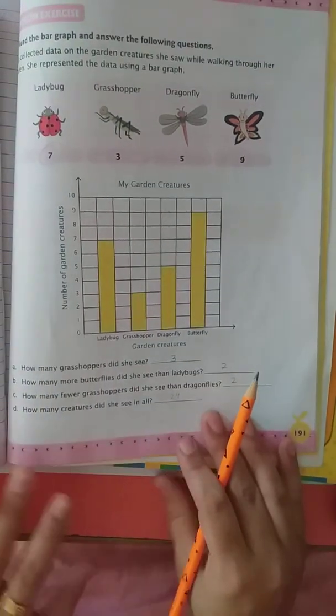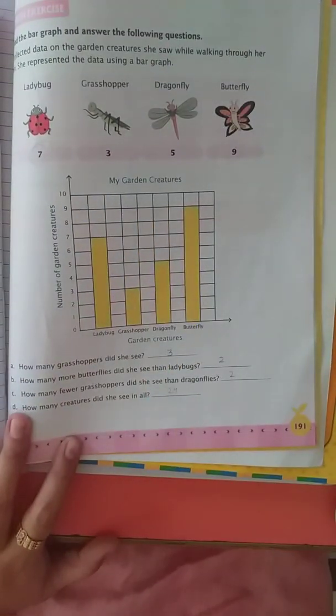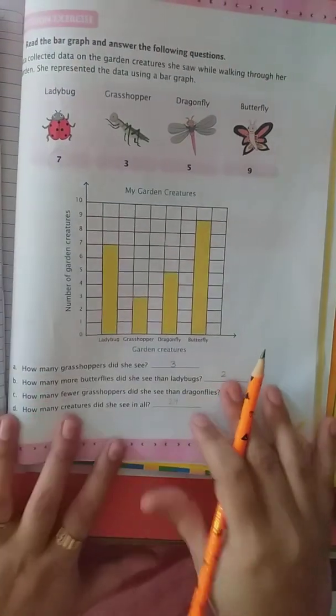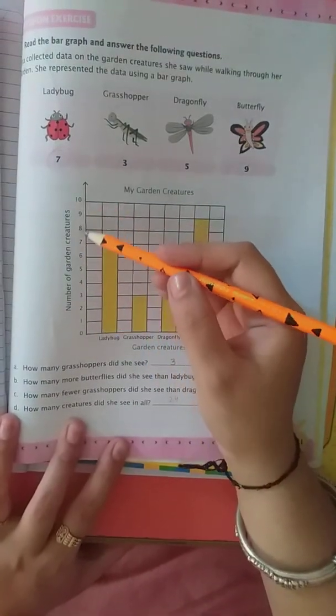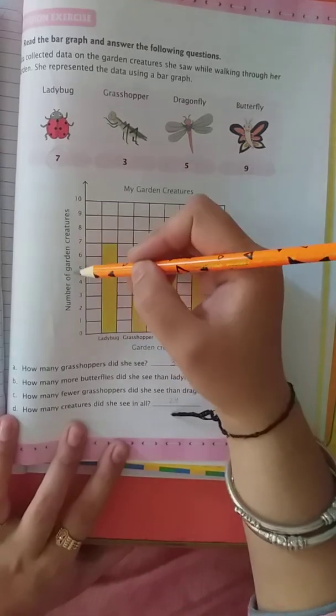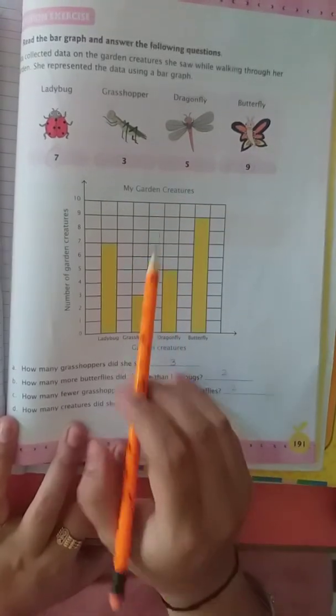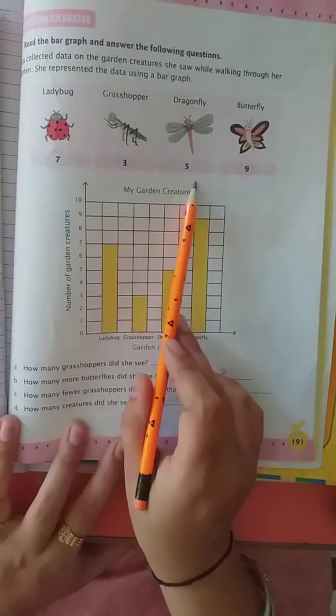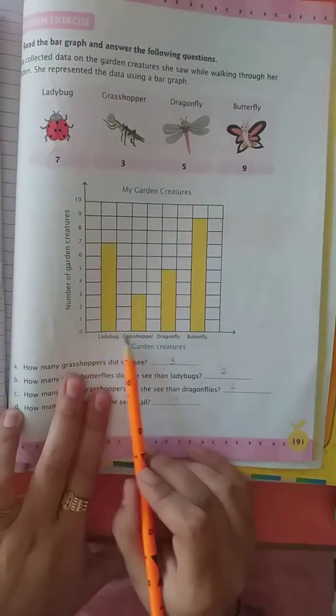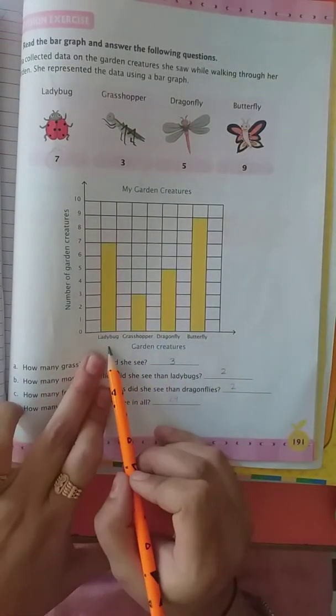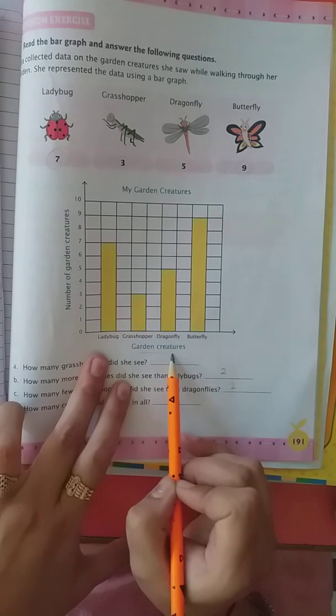Similarly, we can draw a bar graph of any numbers given. On the vertical line we write the number of garden creatures, and on the horizontal line we write garden creatures.